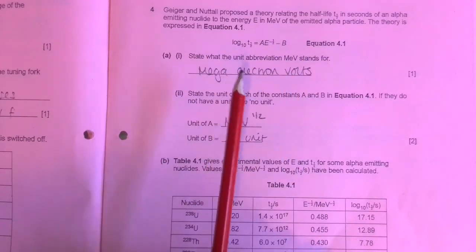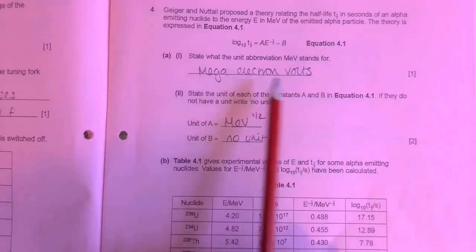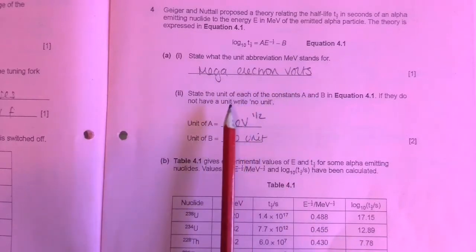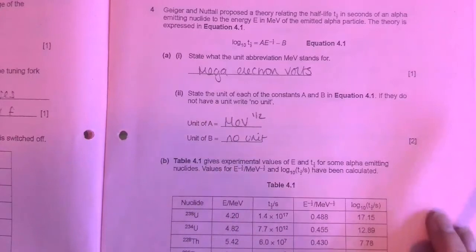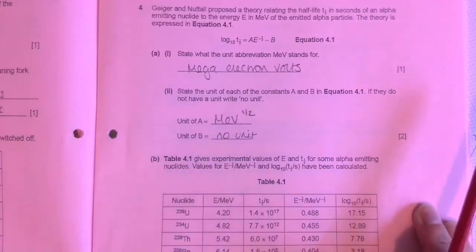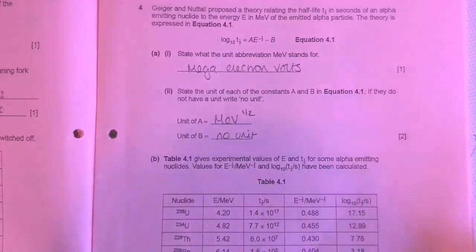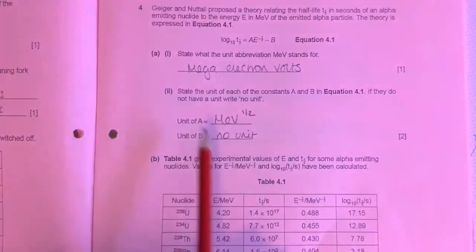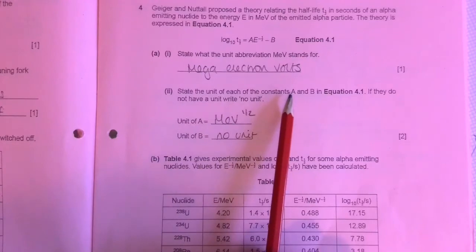State what the unit abbreviation MeV stands for: mega electron volts. Now part 2 is tricky enough. This is like what we did at the very start of this year, but taken up a notch. State the unit of each of the constants A and B.